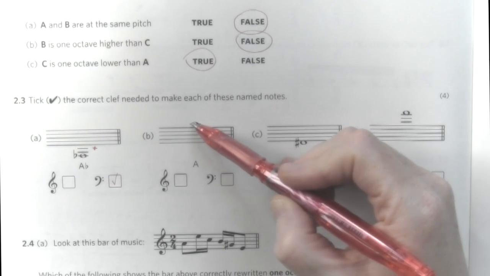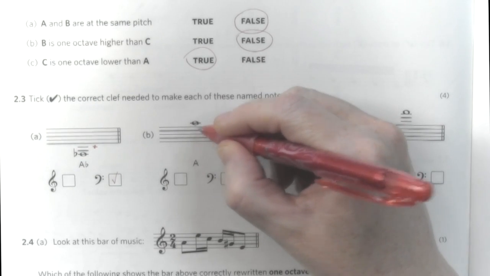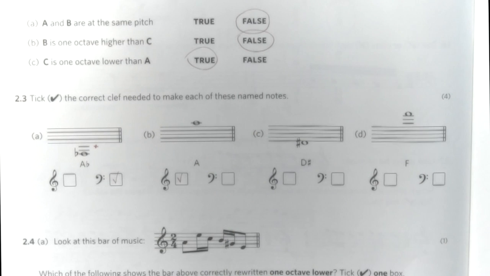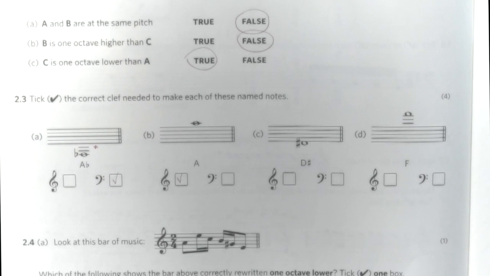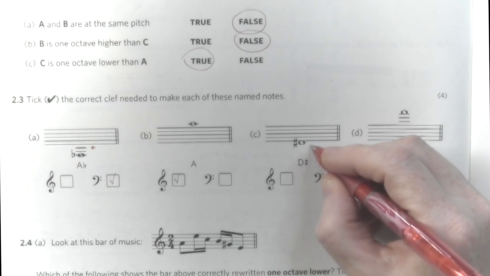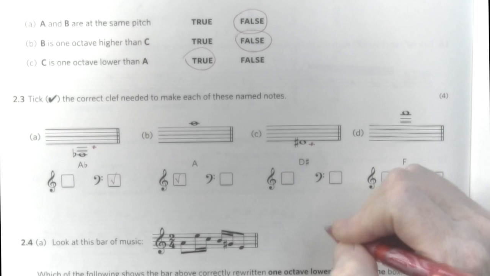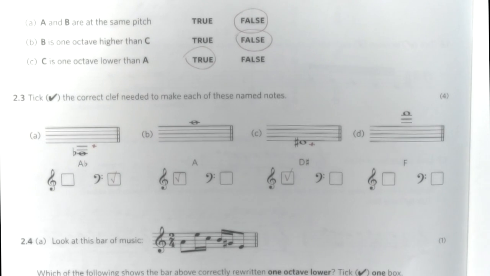This is La, but we also know that in bass clef this note is middle C in bass clef, so this must be treble clef, and it is the treble clef because this is Sol, and then if you count down this is G. This is Re sharp, and it is in treble clef because this middle C is in treble clef, so 1 note above, treble clef.